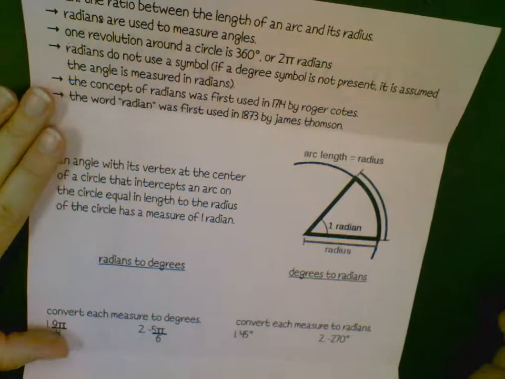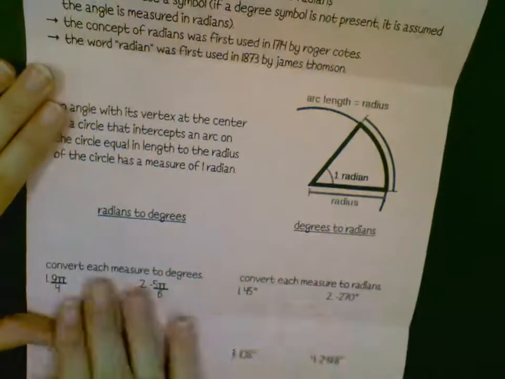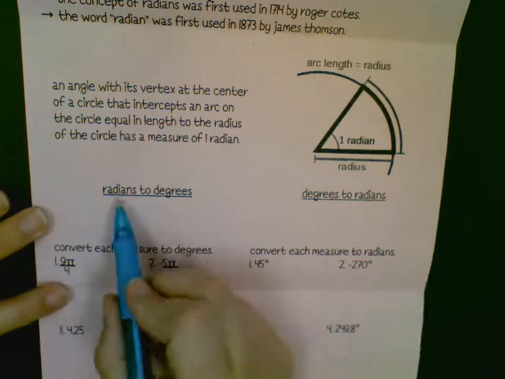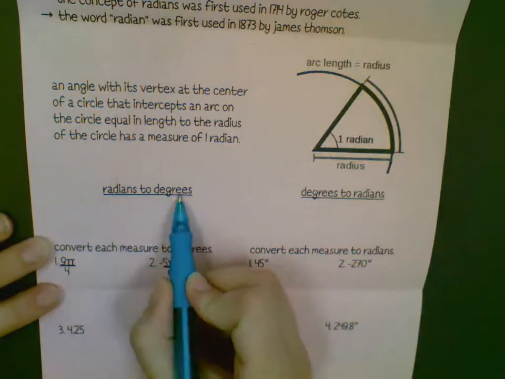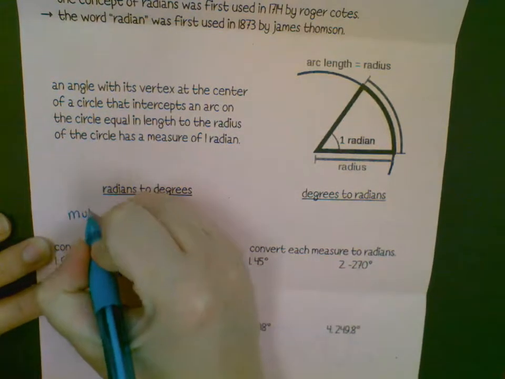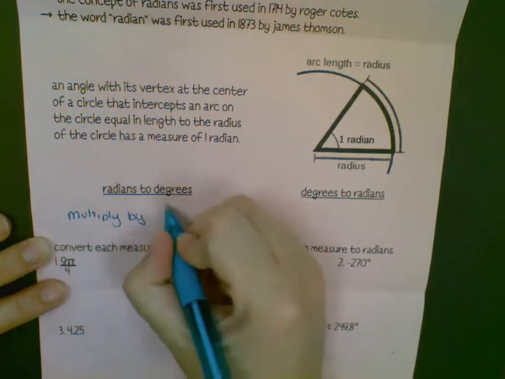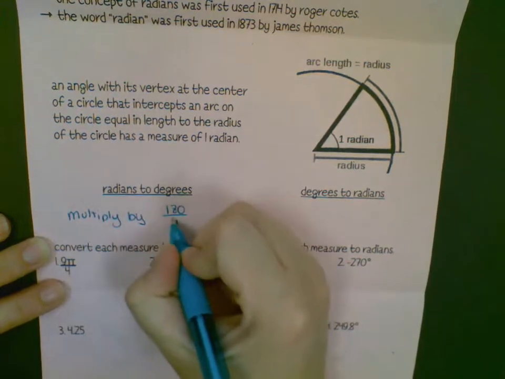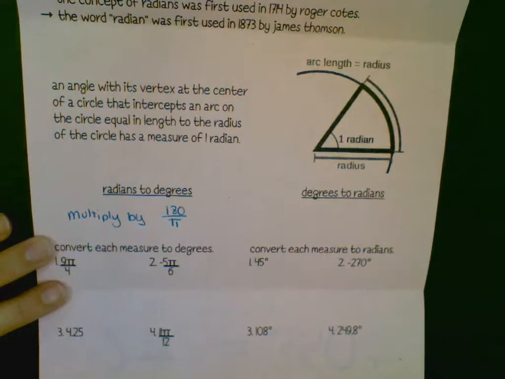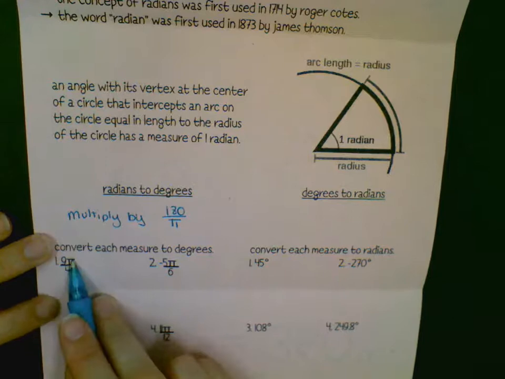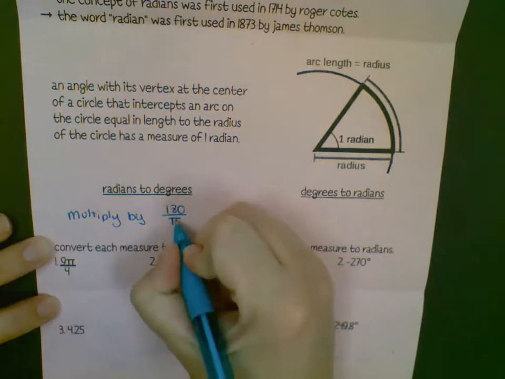Basically what we're going to focus on today is converting between radians and degrees. If we're in radians and want to change to degrees, we multiply by 180 over pi. Degrees don't usually have the pi in them, so we're canceling out the pi by putting it in the denominator.